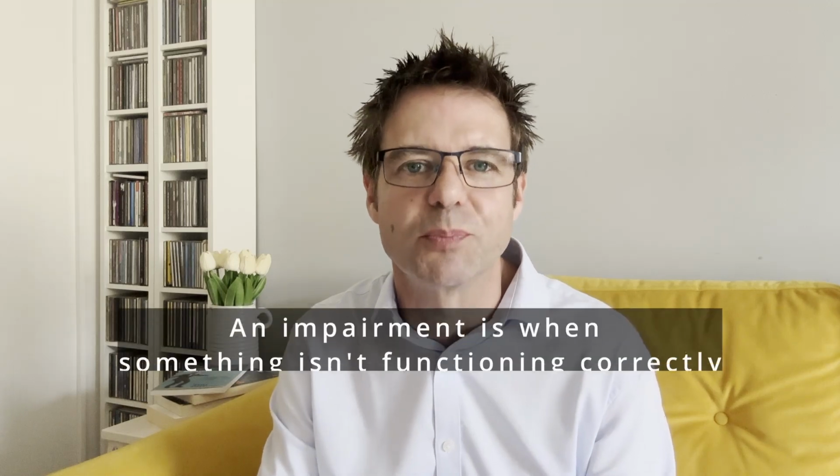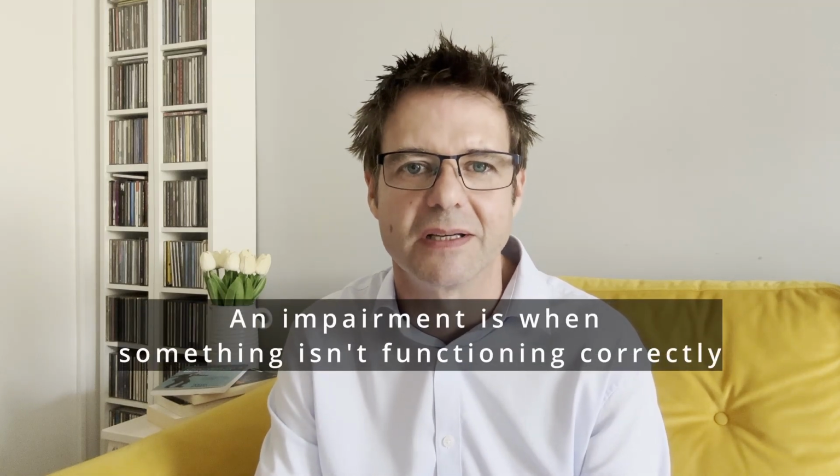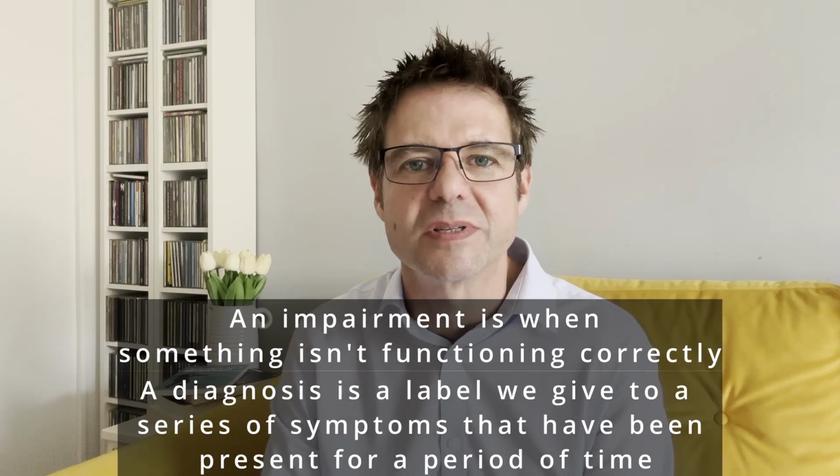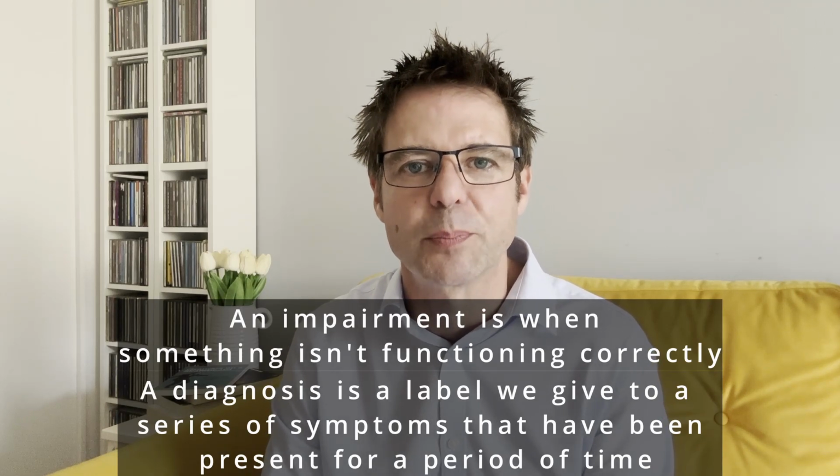Now, you might be saying to me, like the barrister did in court, well, what's the difference between the two? So an impairment is when something isn't working properly, when something is not functioning correctly. A diagnosis, on the other hand, is a label that we give to a series of symptoms that have been present for a period of time. Let me give you an example.